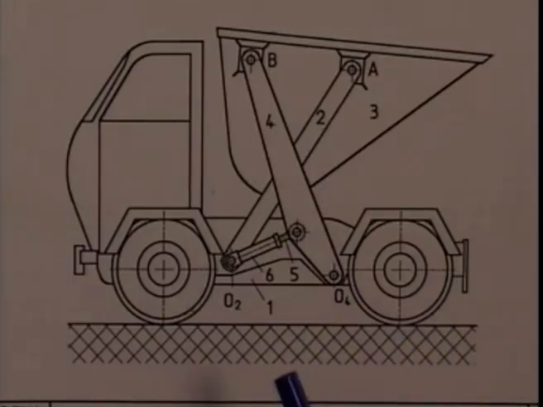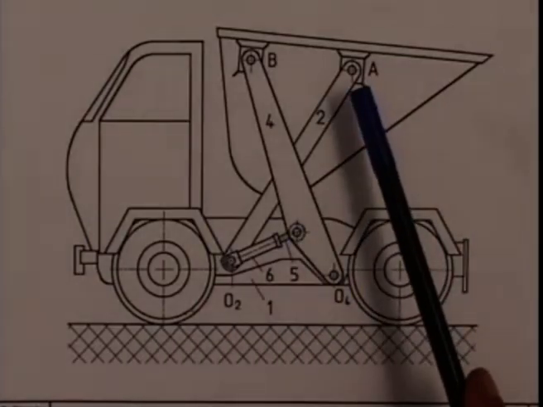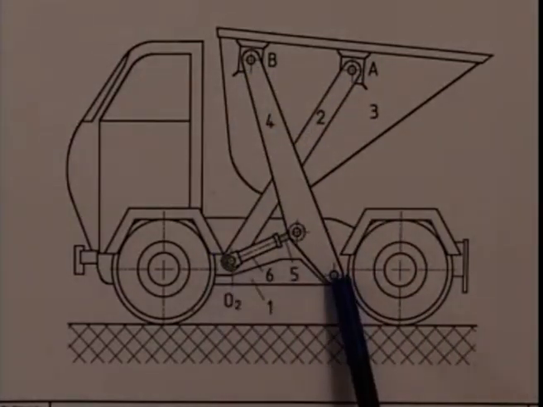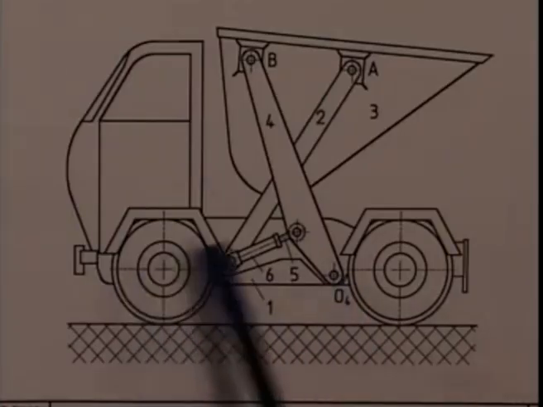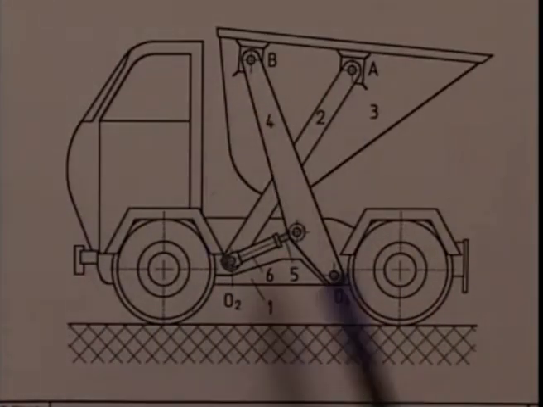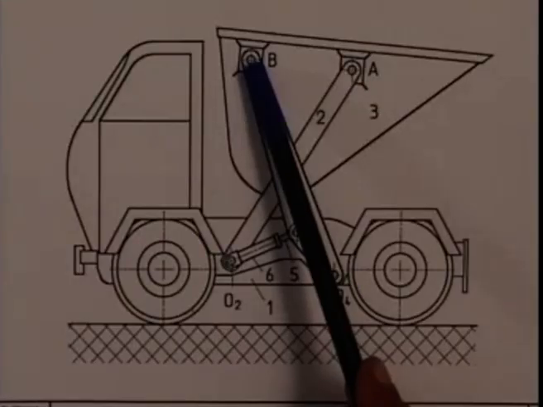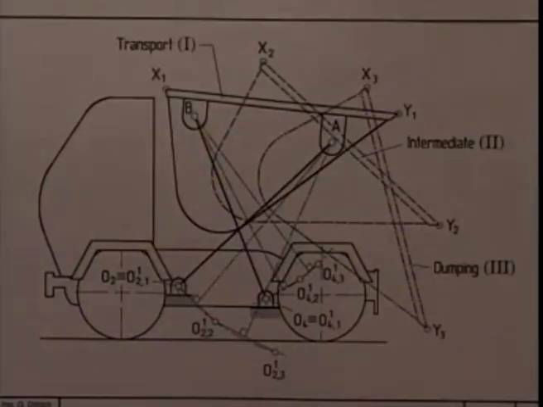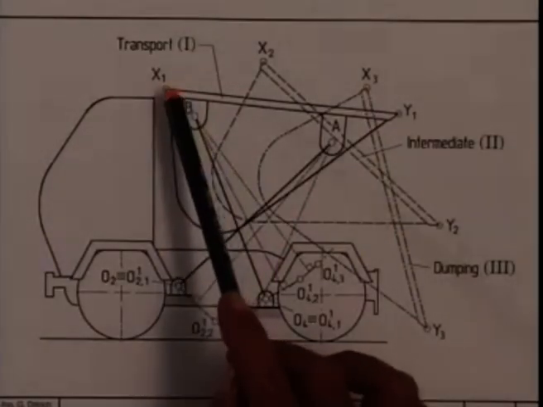Our job is to locate the suitable positions of A and B for given locations of O2 and O4. These are the fixed pivots which must be on the body of this tipper dumper, and A and B have to be determined such that this dumping bin passes through 3 given configurations. That is the problem, and let us see how we solve it using this principle of kinematic inversion.